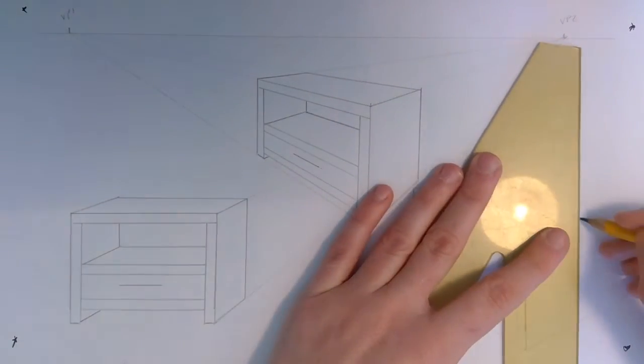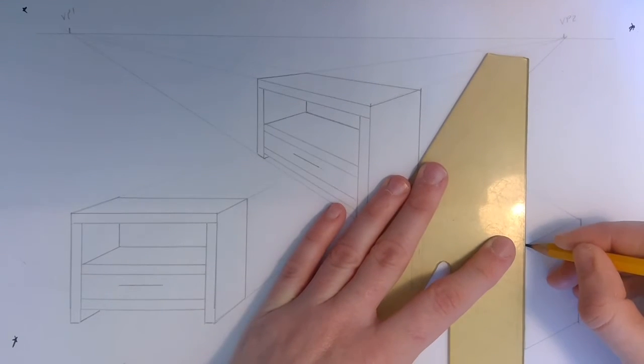Okay then, so let's just darken that down, just so we can outline it.